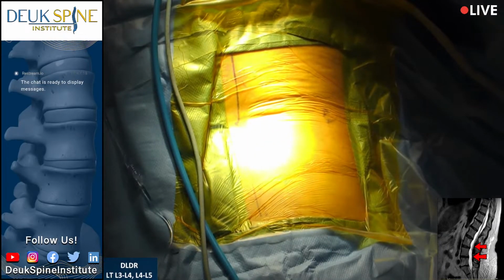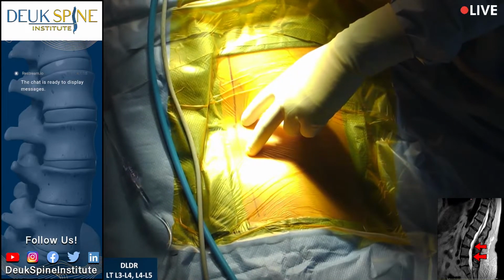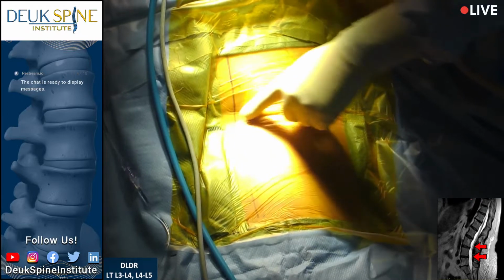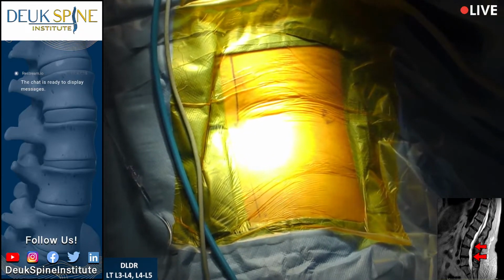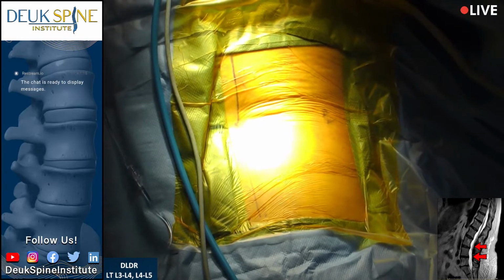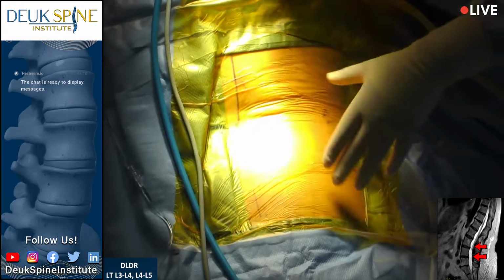So we're going to get started by doing a Deuk laser disc repair to fix the two herniated discs, one at L3-4, one at L4-5. And then we're going to do the Deuk plasma rhizotomy to treat the facet joints on the left side at L4-5, L5-S1. So bear with us as we get started. We're going to start by numbing up the skin.